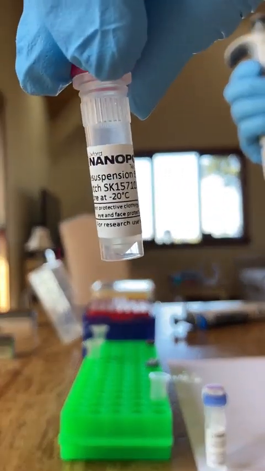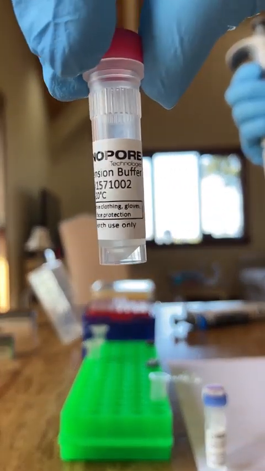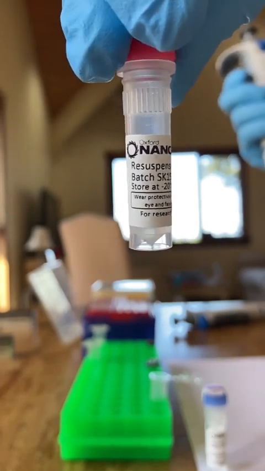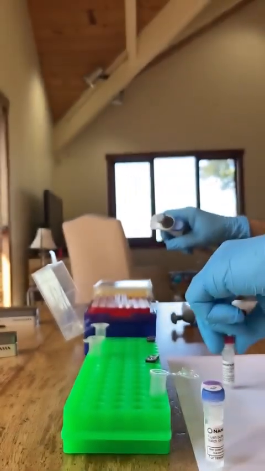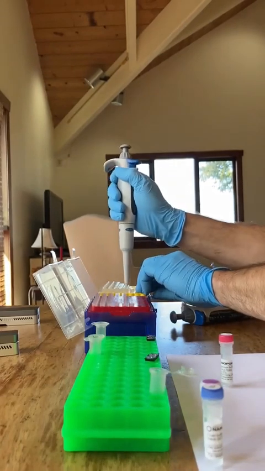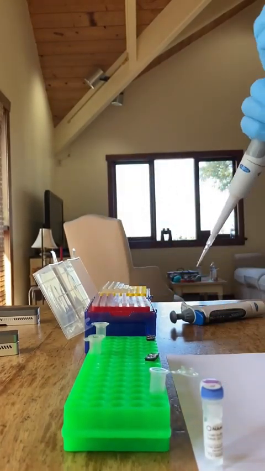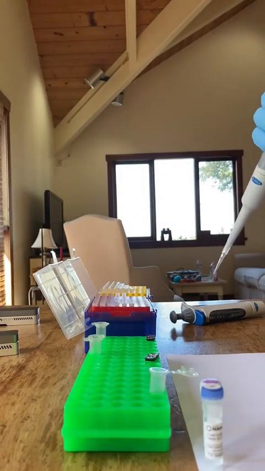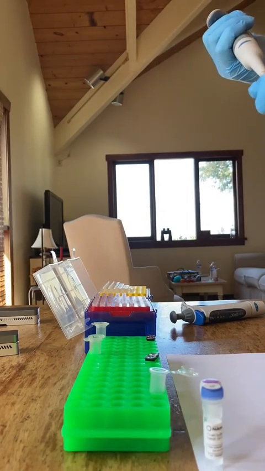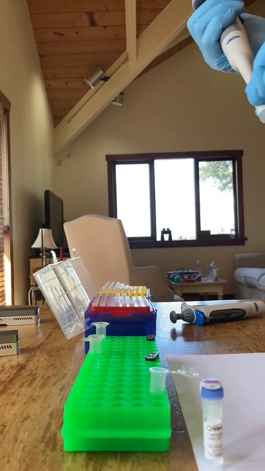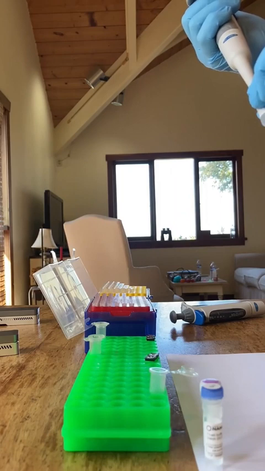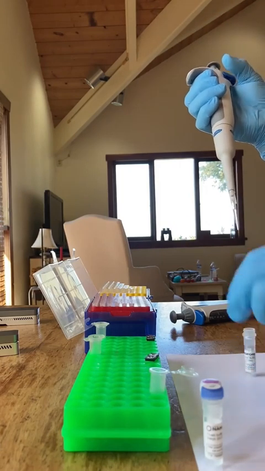So what you see here is a resuspension buffer, and 65 microliters of that is going to be pipetted into tube 3 for each of those that are in front of me. So 65 microliters into that. It's really a loading buffer that's going into tube 3.